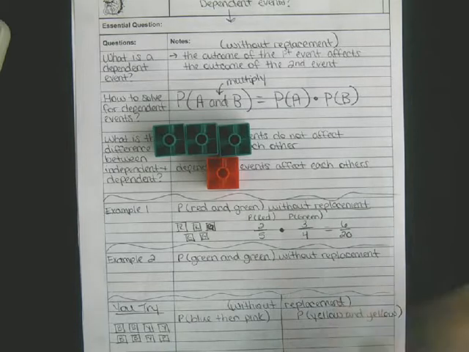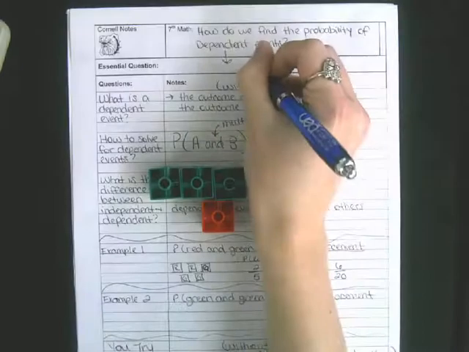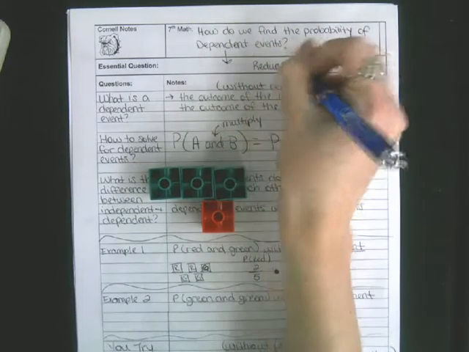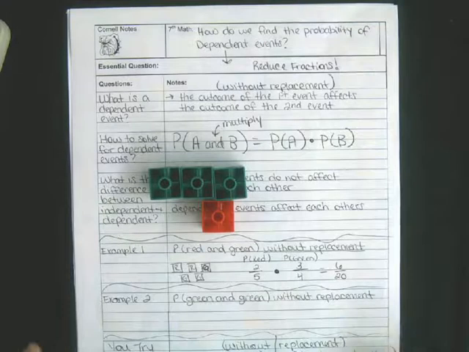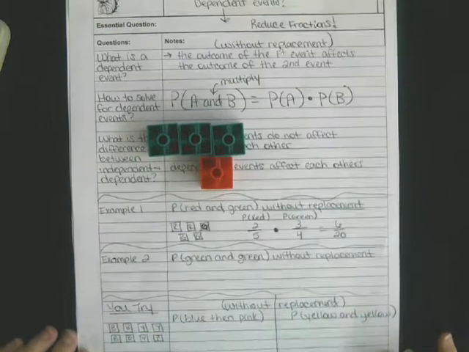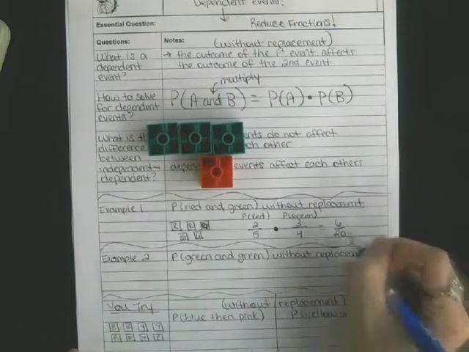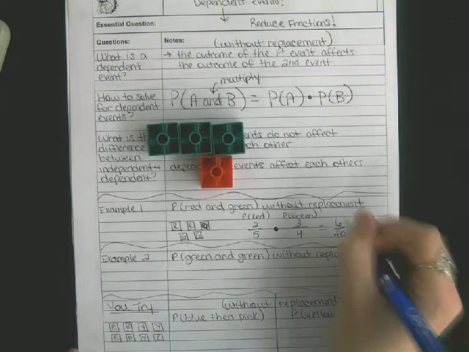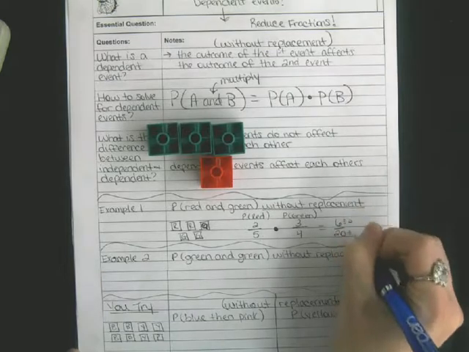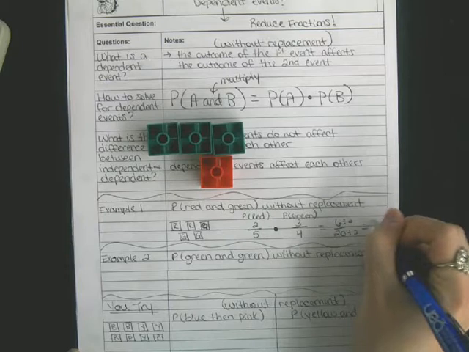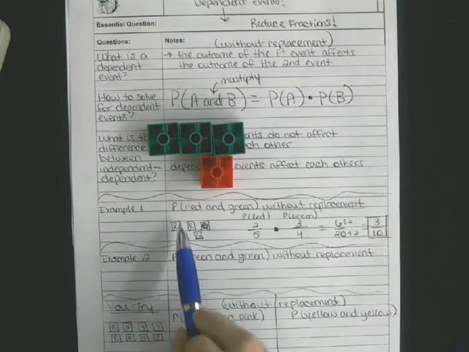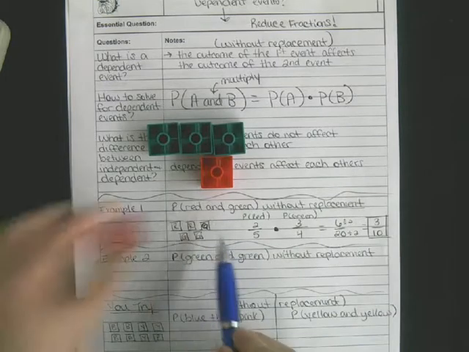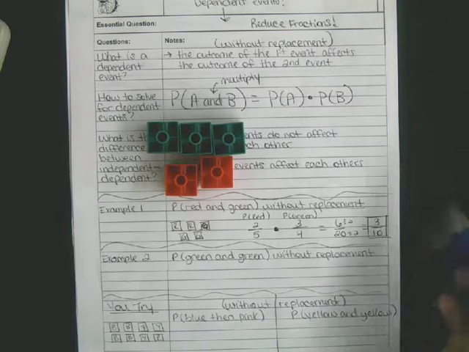Somewhere on your notes, I want you to write, and I'm going to write it up here, reduce fractions. Do not forget to reduce and simplify at the end of every problem. So, 6 and 20. I can divide both of those by 2. And my simplified fraction is 3 over 10. So the probability of picking a red and a green without replacement is 3 over 10.